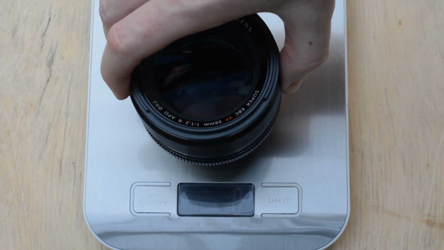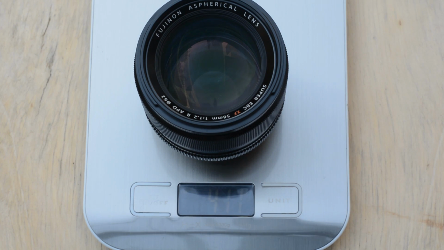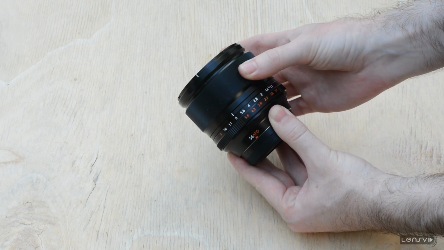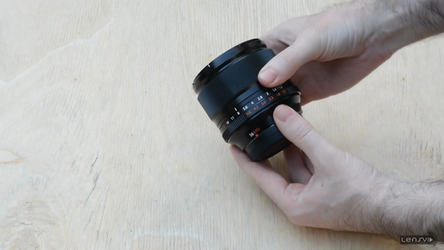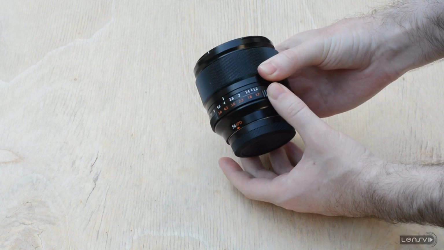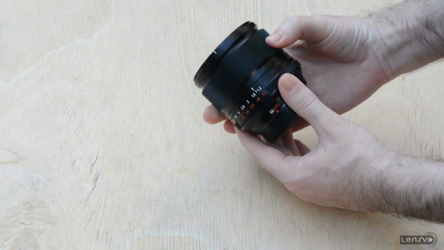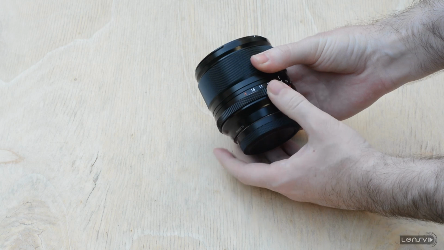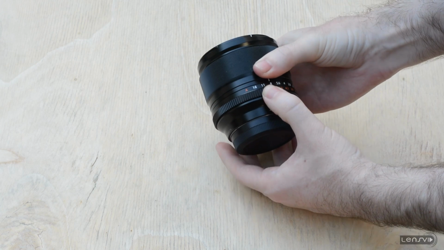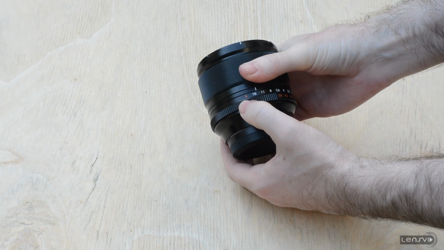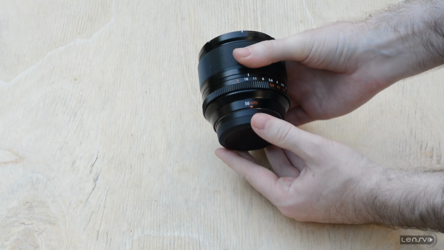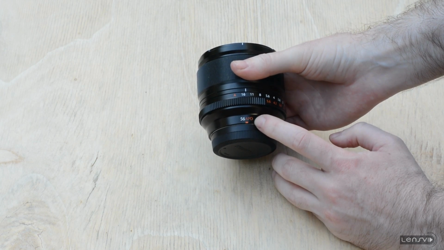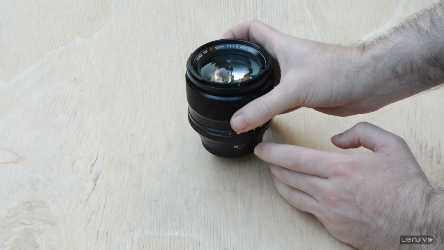Now, as you can see, it's not a very large lens. It has two rings. This is the focus ring, very smooth, very nice to use. And the second ring is the aperture ring, which moves in clicks, as you can see, from f1.2 up to f16, and here you have the aperture mode. On the bottom you have the writing 56mm APD, which is the type of the lens.